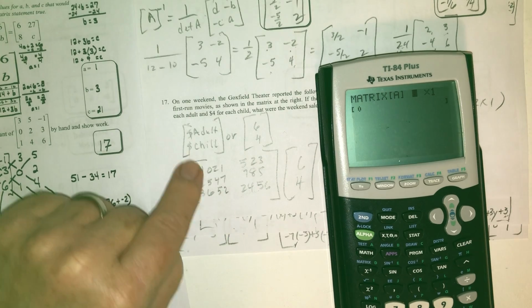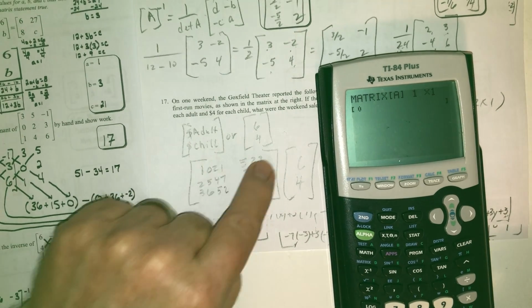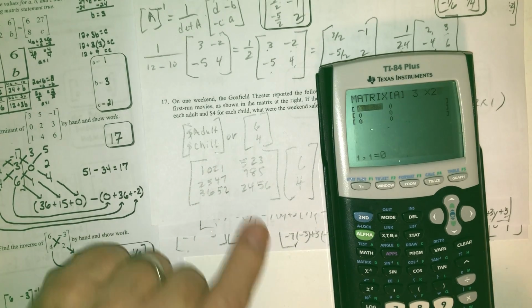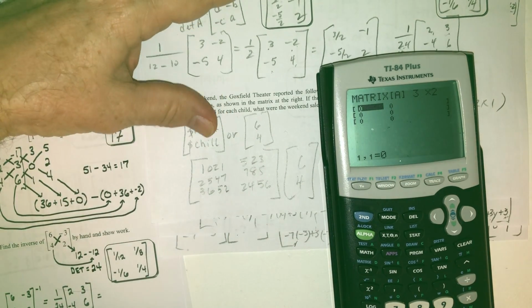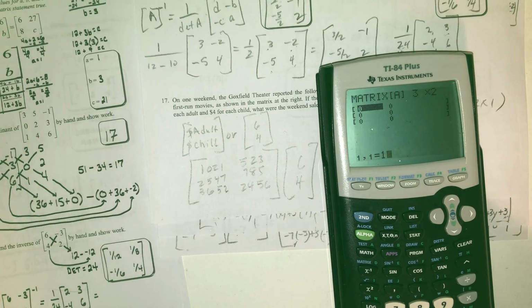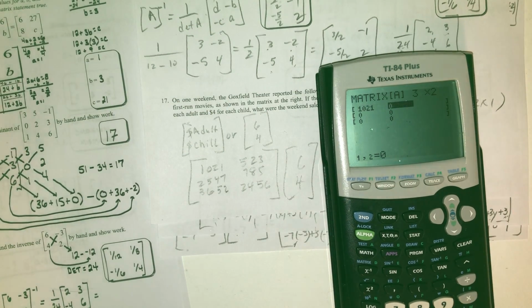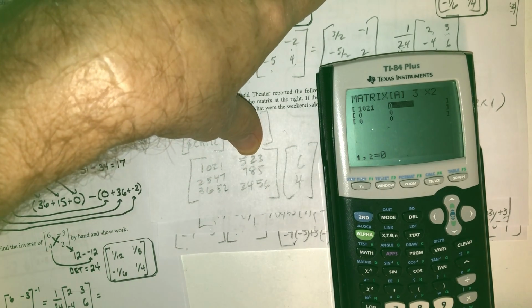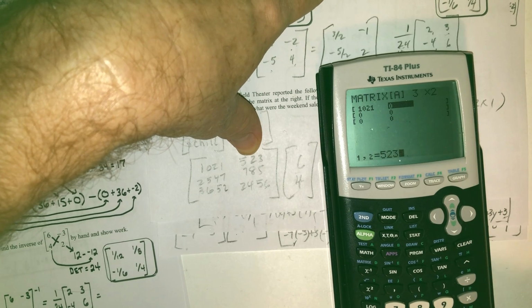How many rows do we have? We have 1, 2, 3, so it's a 3, and how many columns? That's 2. 3 by 2. And you'll see you get the same number of positions that your matrix has here. This first one was 1021, the row 1, column 1 entry. Row 1, column 2 entry was 523.